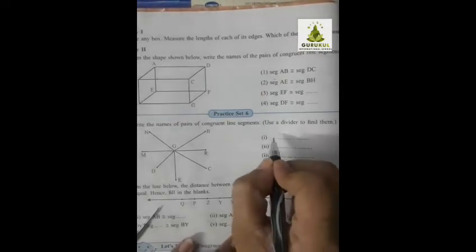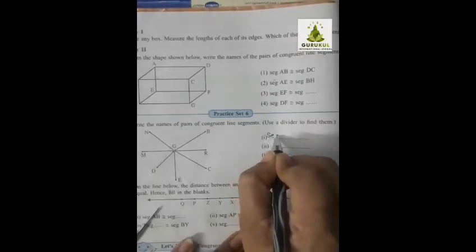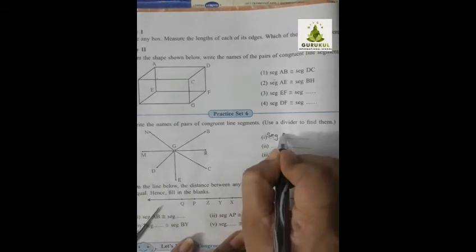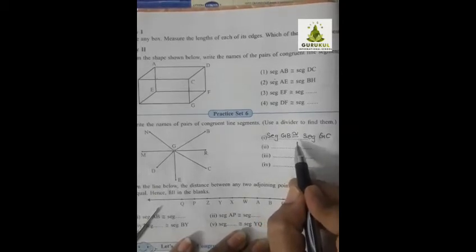So the first pair which we get, we will write as the first answer: segment GB is congruent to segment GC. In between I have drawn this symbol. This is the symbol of congruence. So the first pair we got, right?